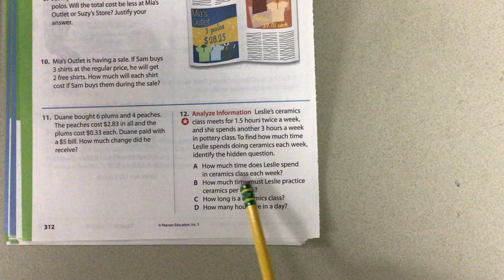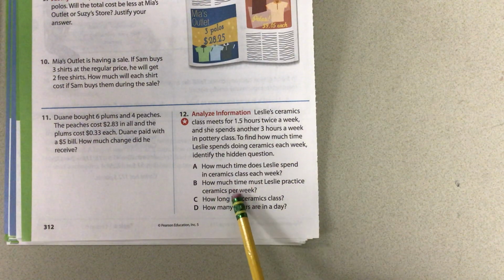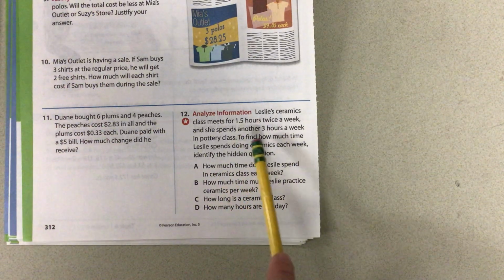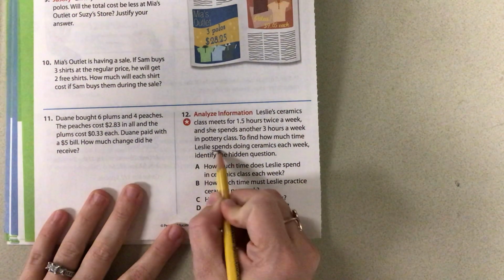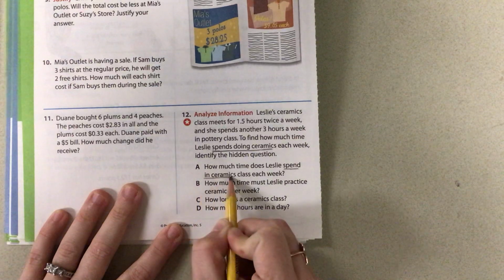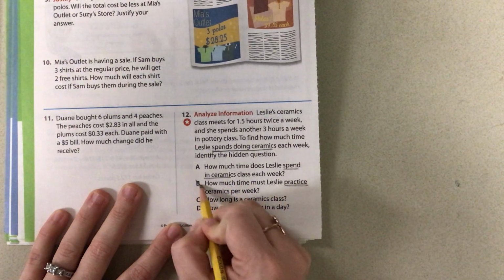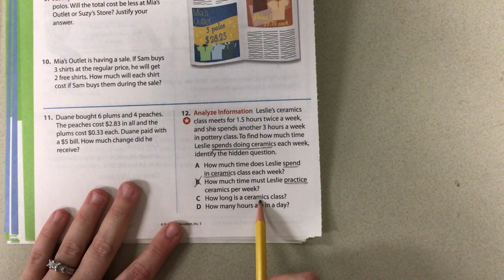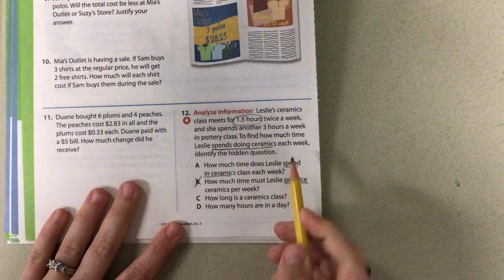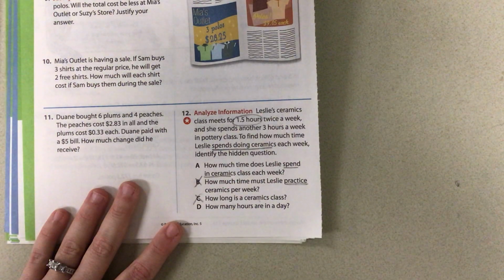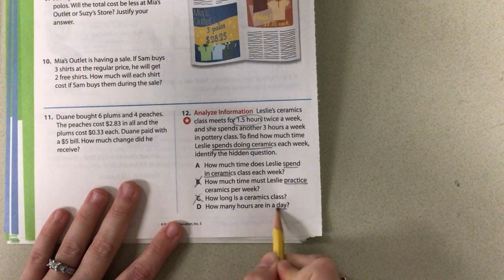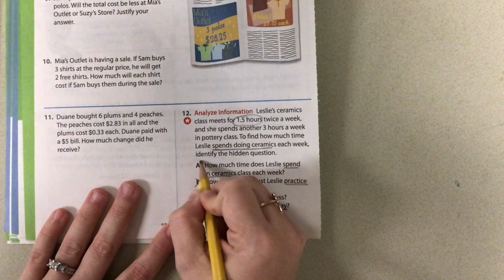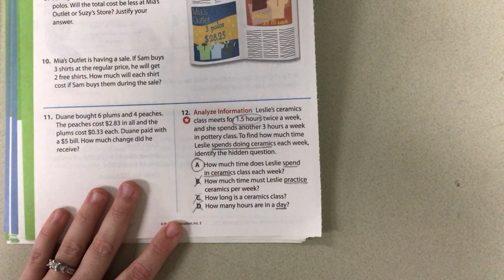Maybe. Do we need to know how much time she practices ceramics each week? Well, do we really care about the practicing? The question is spends doing ceramics. So I have spends doing ceramics, and I have spends in ceramics, and this is practice. Don't need to know about practice. Do we need to know how long ceramics class is? Well, it already tells us that they're 1.5 hours, so that's already solved for us. And do we care about how many hours are in a whole day? No, she's not going to spend a whole day there, so we just need to know how much time she spends in ceramics class each week.